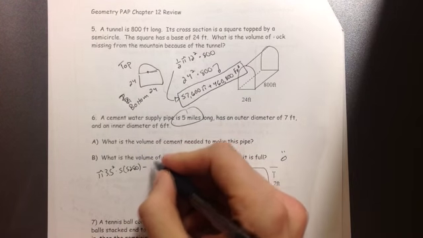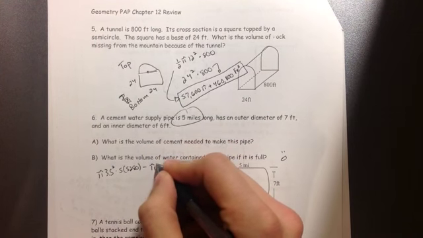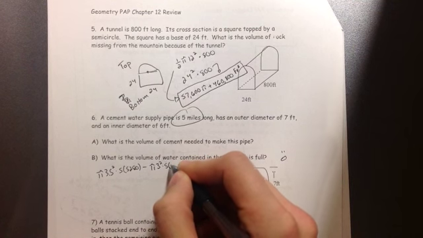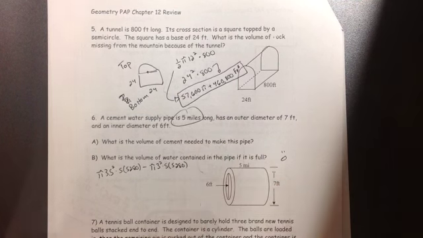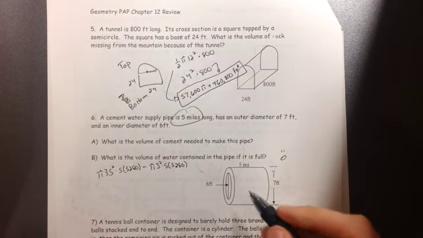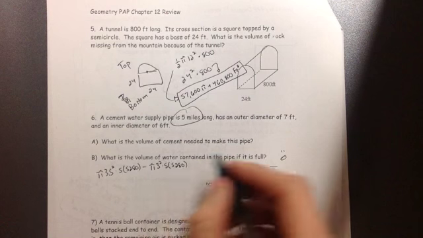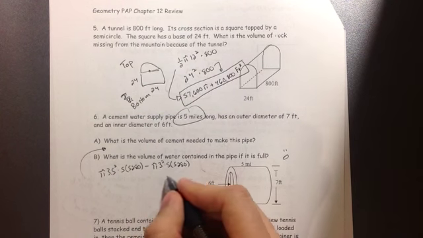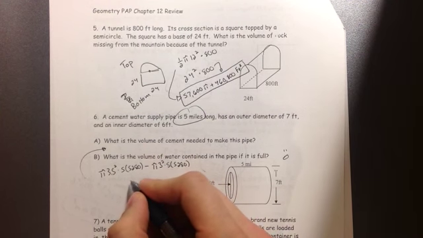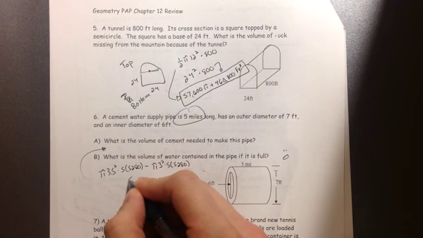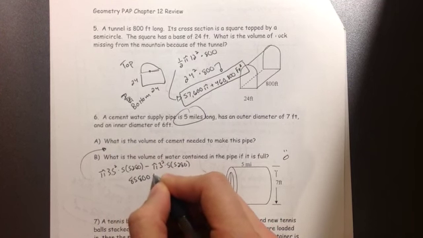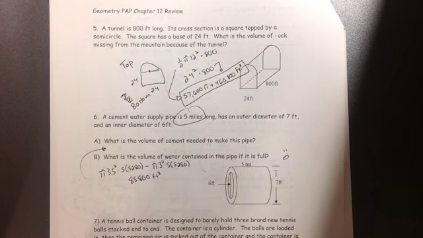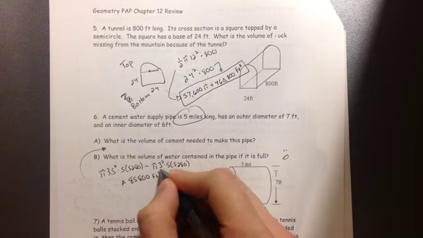I'm going to take away the volume of my small cylinder, so pi r squared, and again h, which is 5 miles, 5 times 5,280. So I've got the volume of my big minus the volume of my little. This is going to give me the volume of the cement needed to make it. Once you punch this out, remember to drop the pi in towards the tail end, and you're going to get 85,800 cubic feet of concrete to make the pipe.